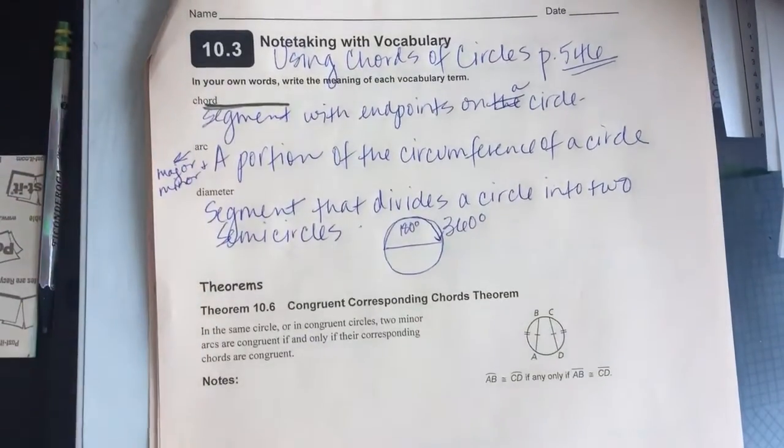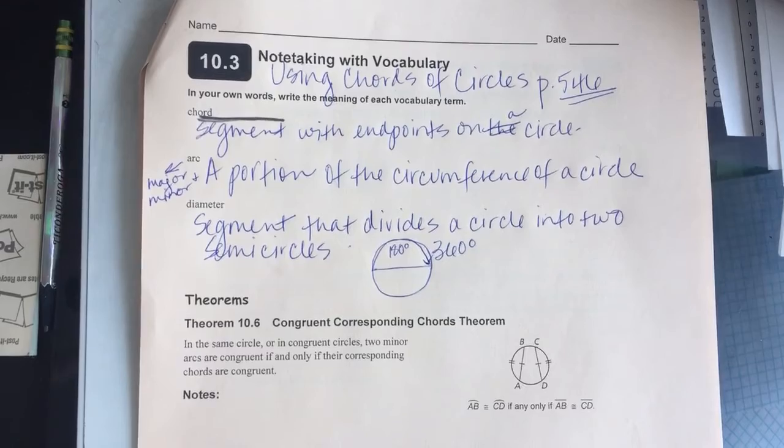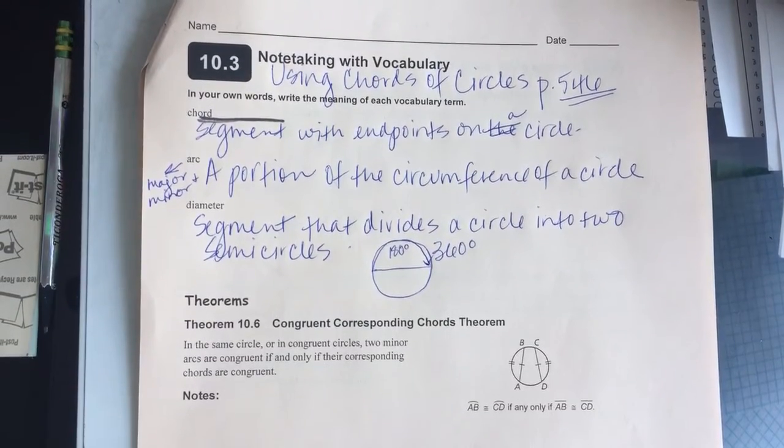If you were absent on Friday from class, you will be on Tuesday when you see me making up your 10-1, 10-2 quiz.